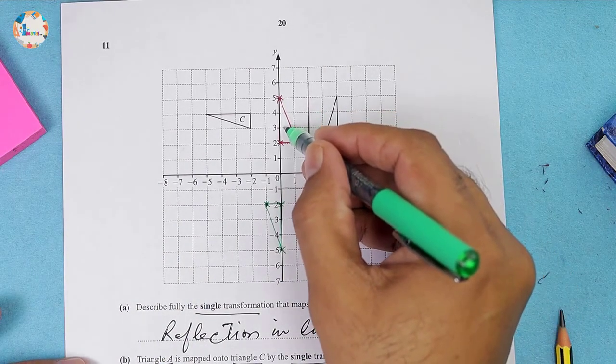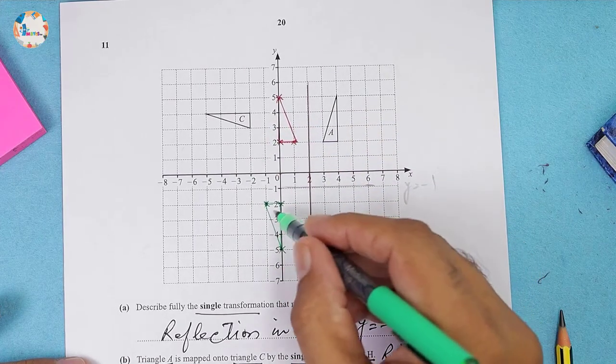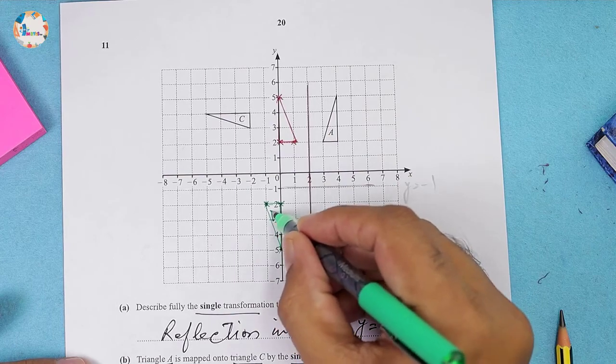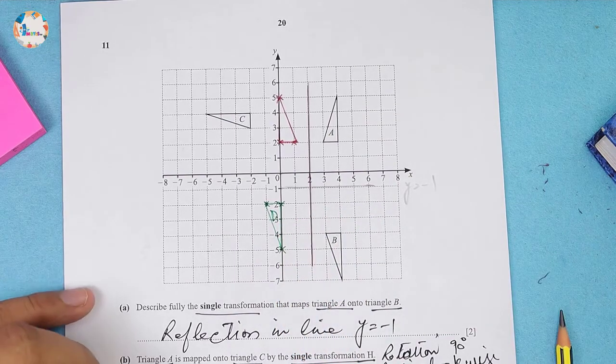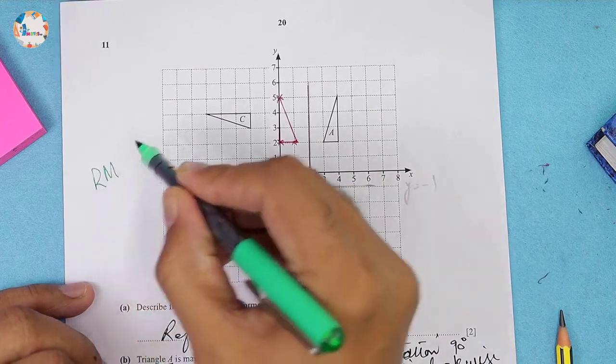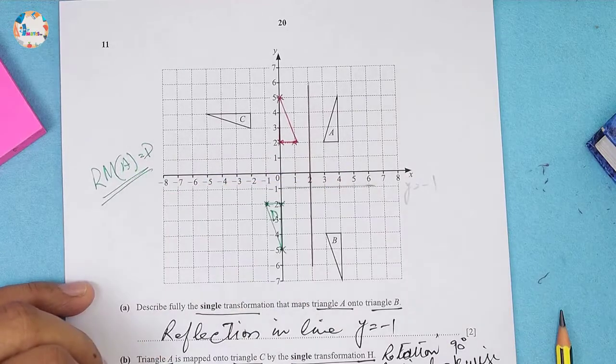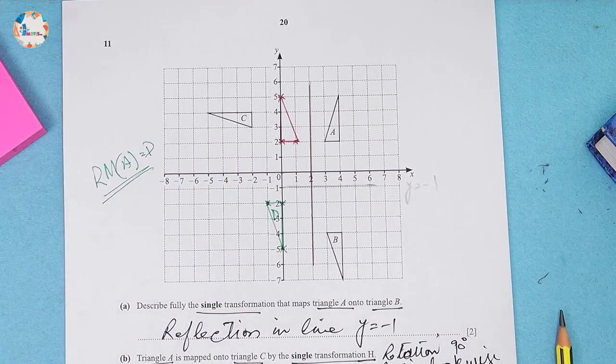We have the mirror transformation or reflection, and then the 180 degree rotation, and this is our triangle D, which is the result of R and M on A. This is what we are done with this part also.